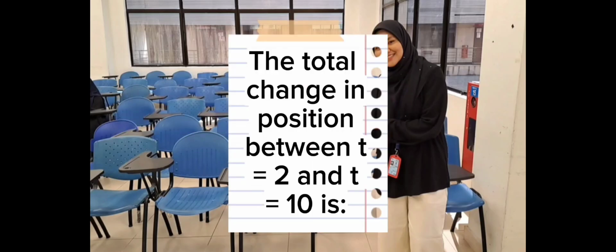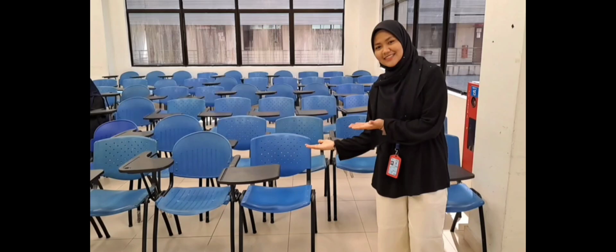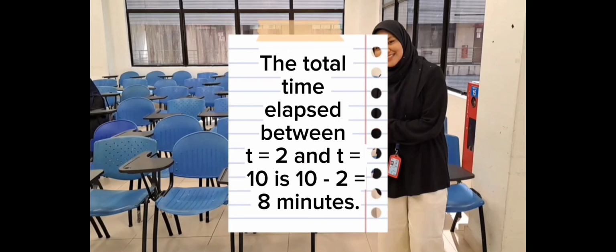The total change in position between t equals 2 and t equals 10 is this. The total time elapsed between t equals 2 and t equals 10 is 10 minus 2 equals 8 minutes.